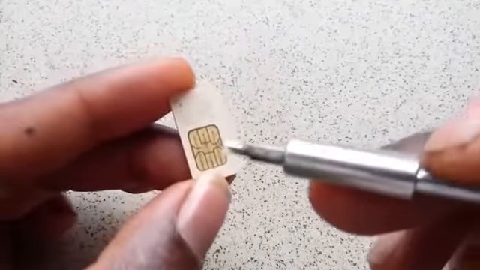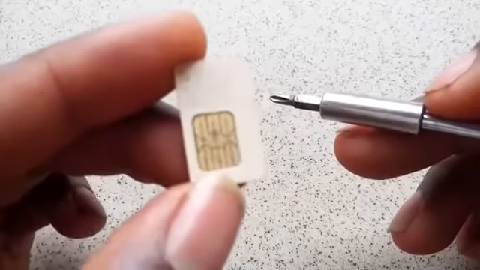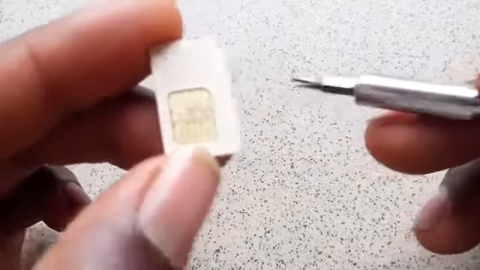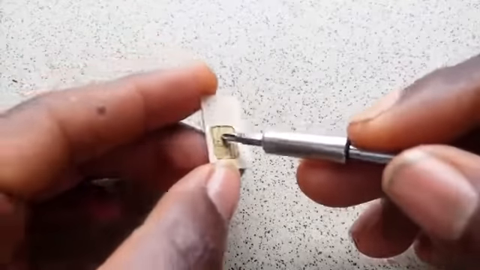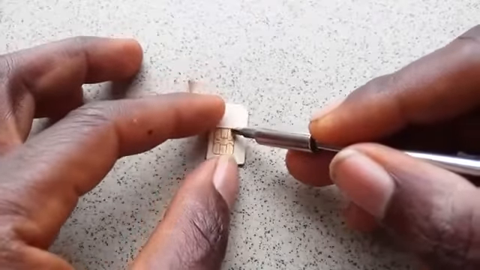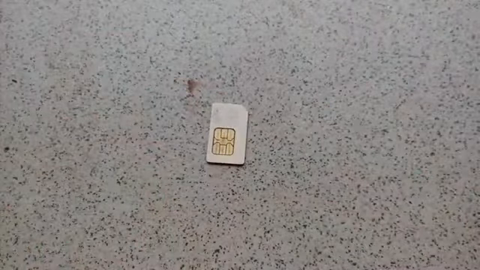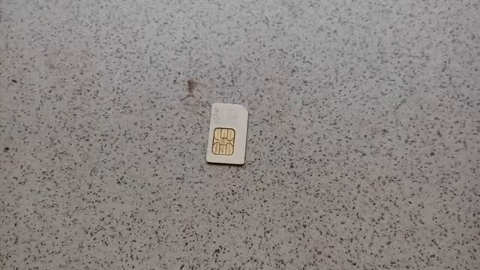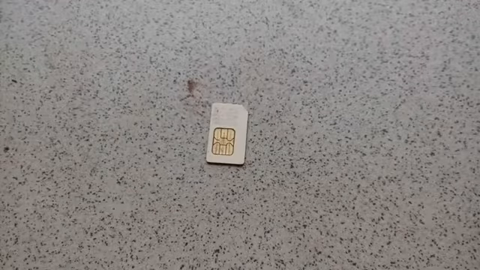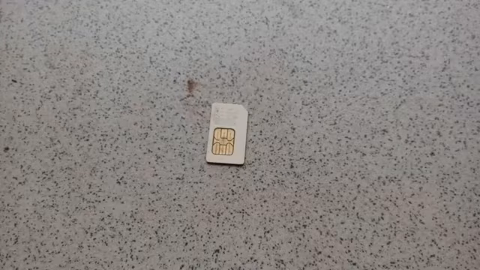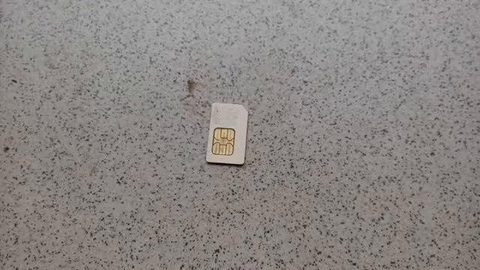When you have 6 of these SIMs, on each of the SIMs you have to scratch at least one partition. Yes, you have to scratch at least one of the partitions.